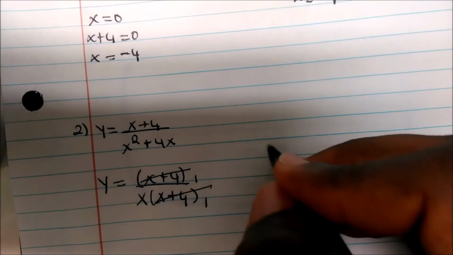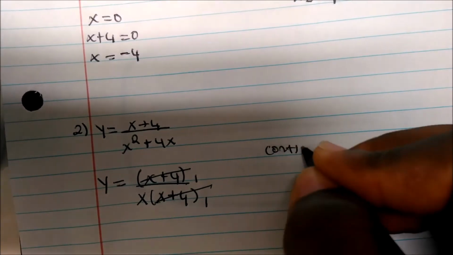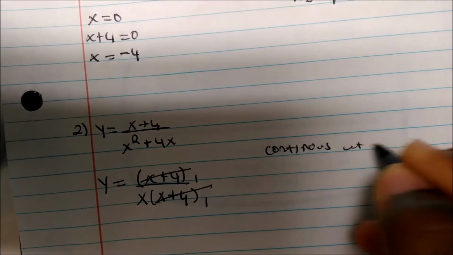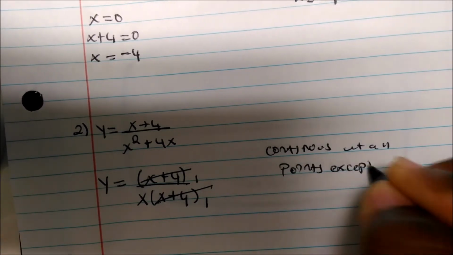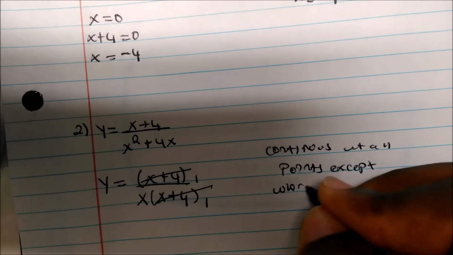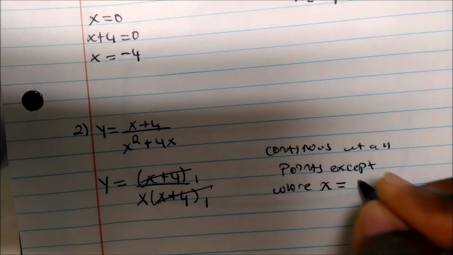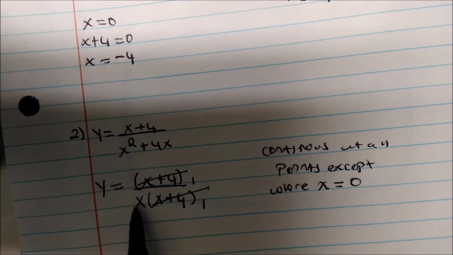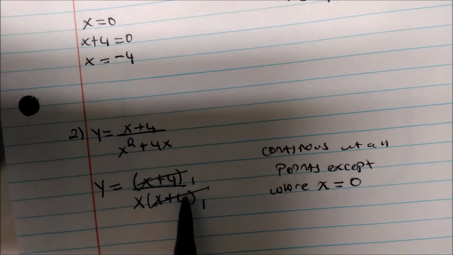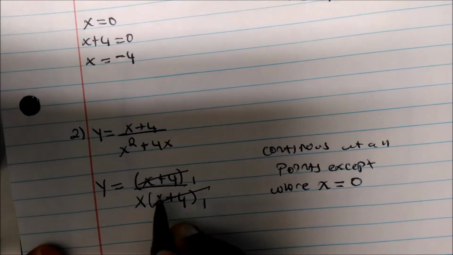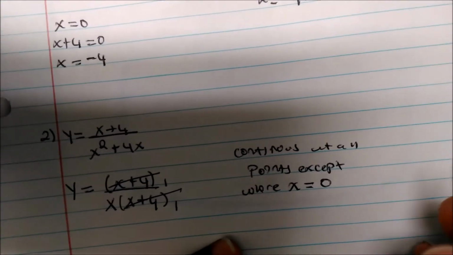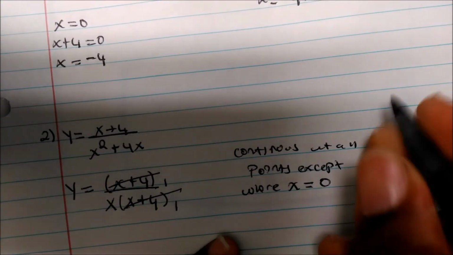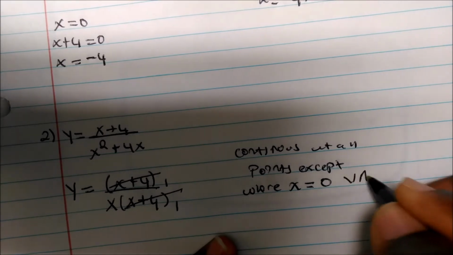All right. So the answer to this question will be the function is continuous at all points except where x is equal to 0, because x cannot be 0. You agree? 0 times anything is 0. And so we can't divide by 0. Can't have 0 in the denominator. So where x is equal to 0, but 0 is a vertical asymptote. You see?